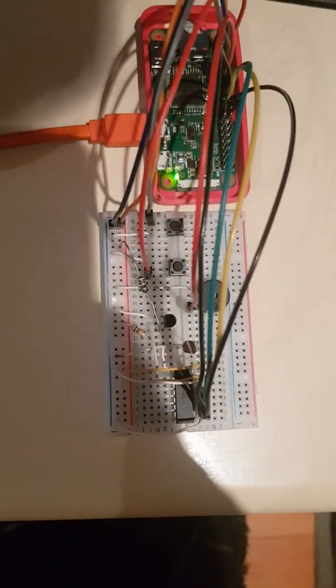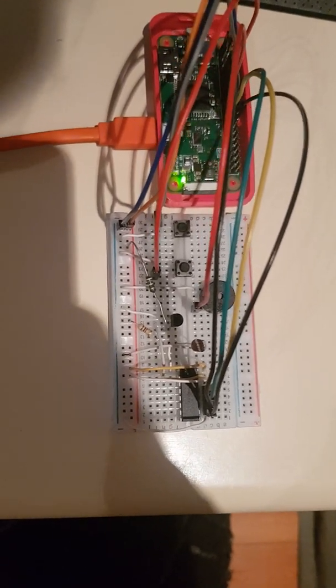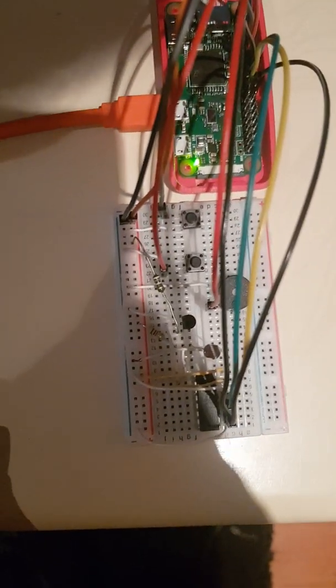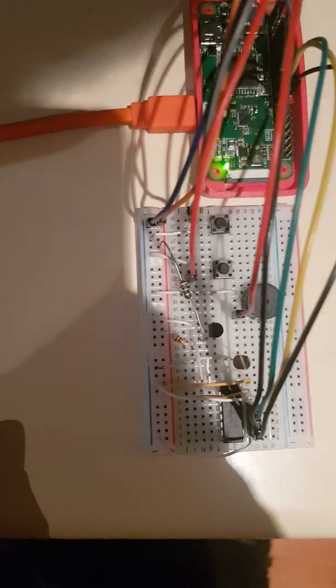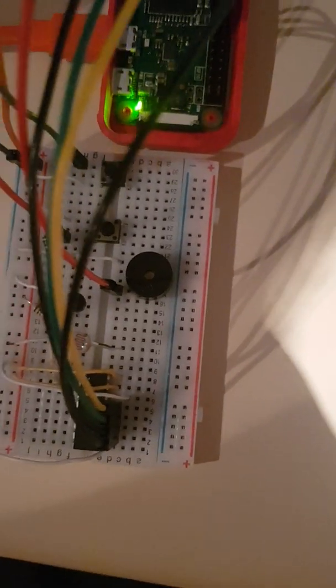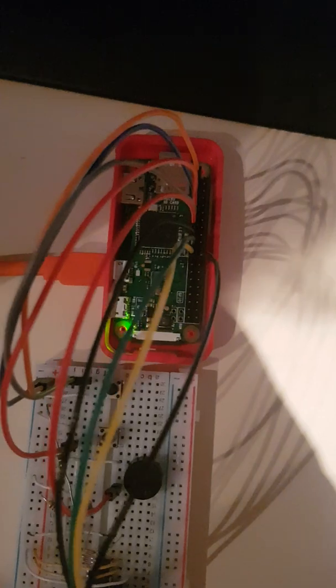I took the circuit board of WP5 and just modified it with a second button right over here, which I connected to ground on the one pin, and on the other pin I connected to, if we follow the gray wire, GPIO27. The buzzer is also slotted in here with the negative pin connected to ground, and the positive pin connected with the red wire all the way to GPIO22.